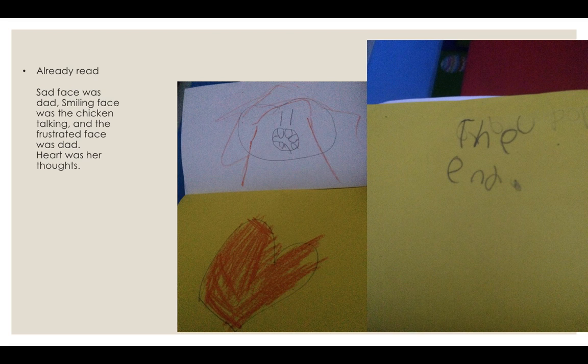And the heart was her thoughts about the story, and that she absolutely loved it. And one thing noted, she already read the story, as when I first brought the book out, her as well as 3 or 4 others in the same IAP class were saying that they'd already read it.